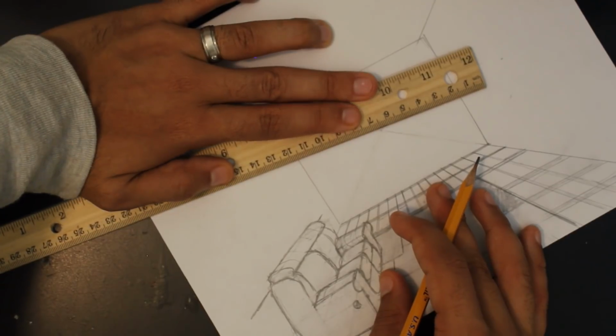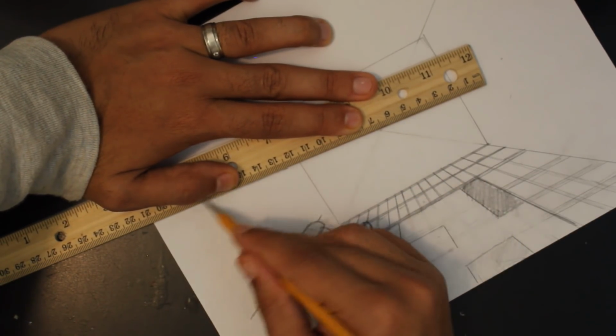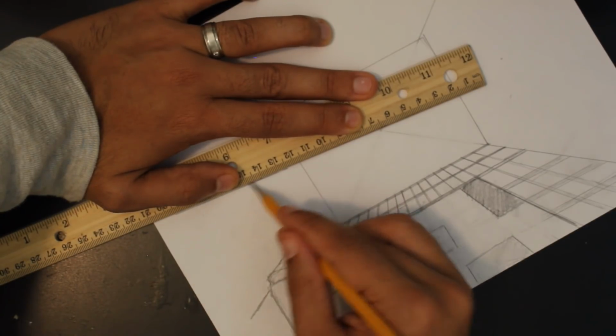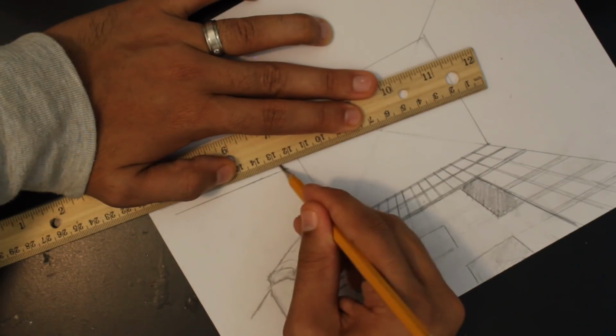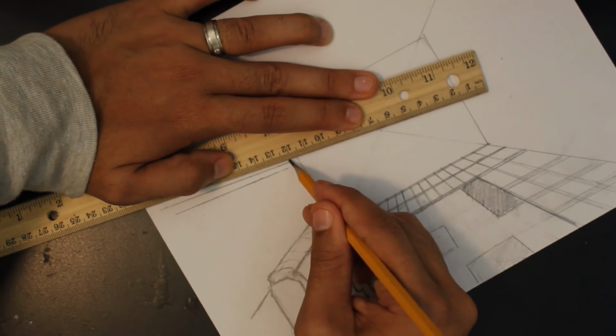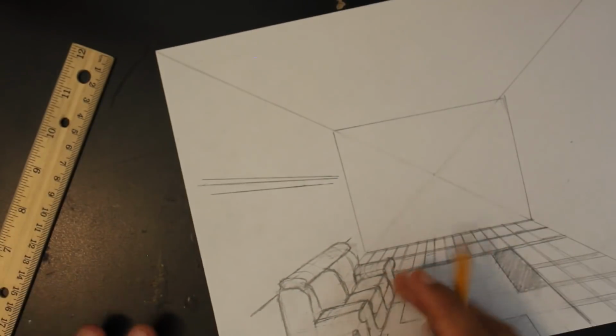The bottom and the top of the window have to go towards the vanishing point. Keep that in mind. And right away, I'm just going to add two more lines, close together, so we can put the drapes that go over the window.